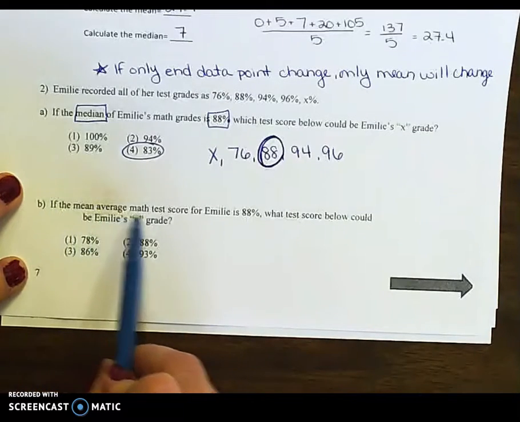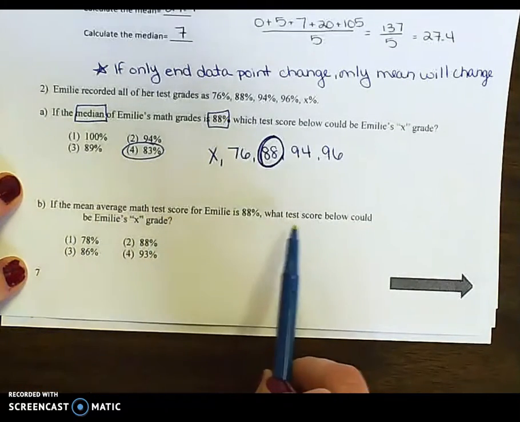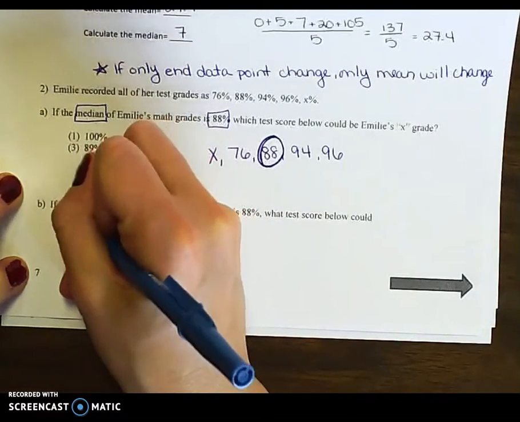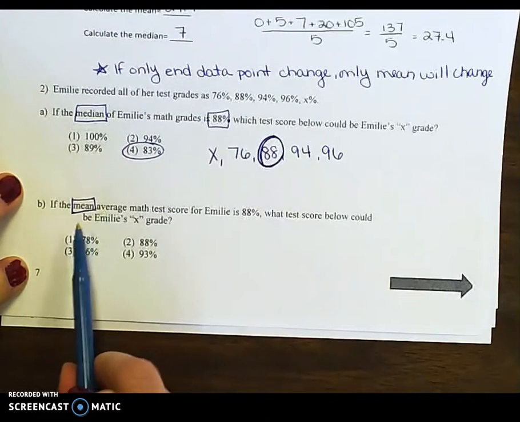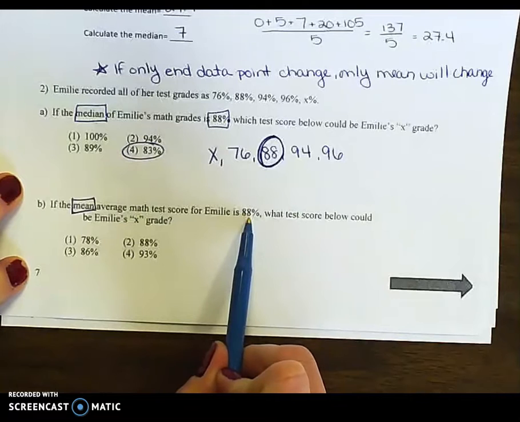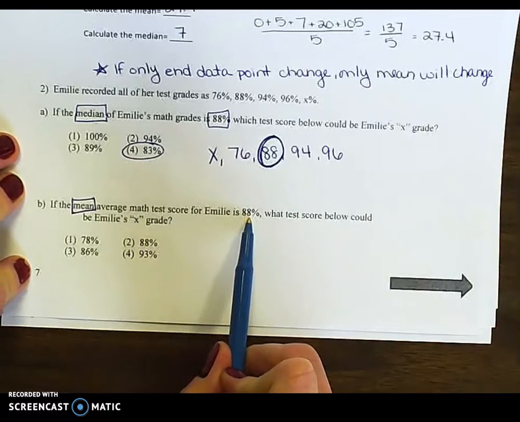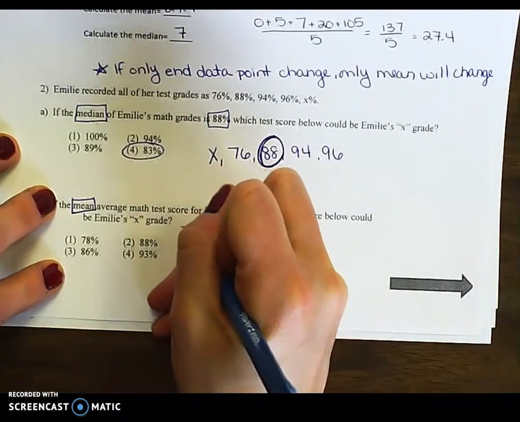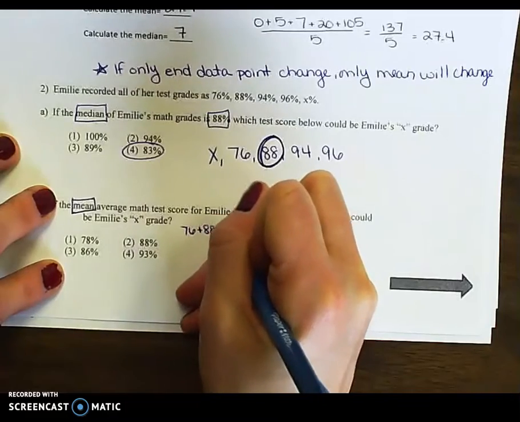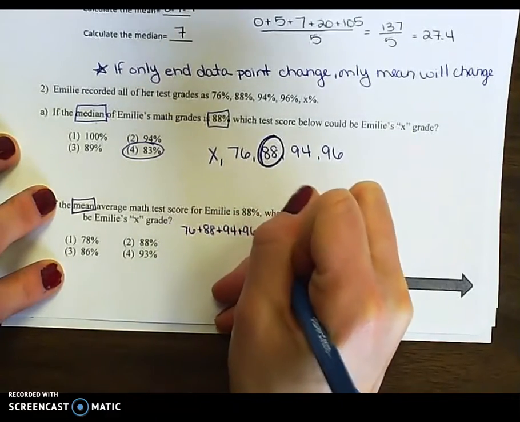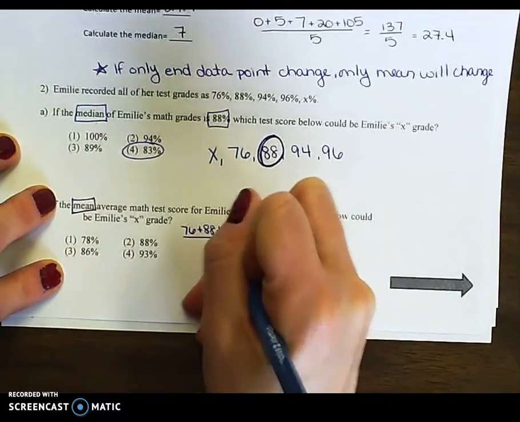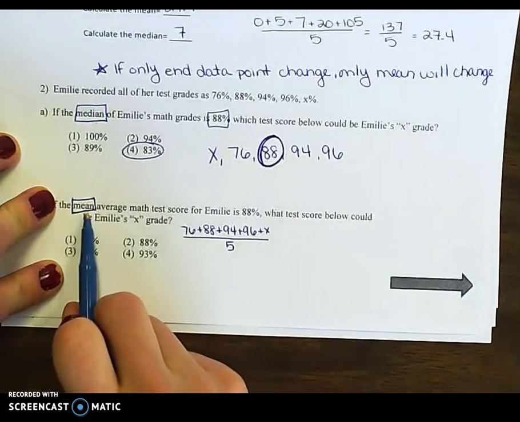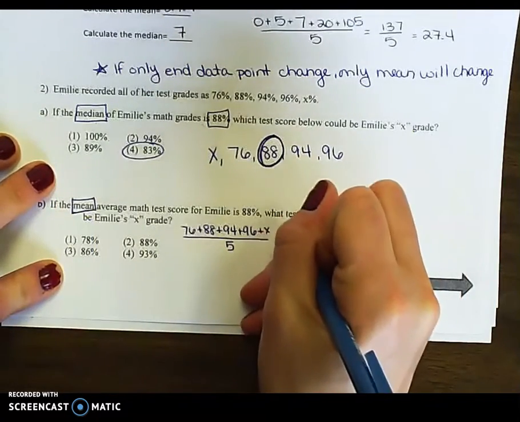Now, if the mean average math test score for Emily is 88, what test score below could be Emily's X grade? So now the statistical word we're using is the mean. We want the mean, or the average, to be 88. Let's remember, to find the mean, we have to add up all the tests and divide by how many there are. So let's do that. 76 plus 88 plus 94 plus 96 plus X, all over 1, 2, 3, 4, 5. We're trying to find out the value of X. Now we want the mean to be equal to 88.